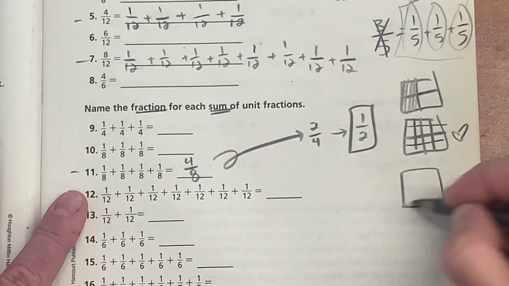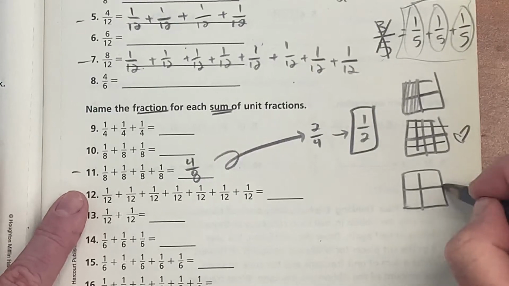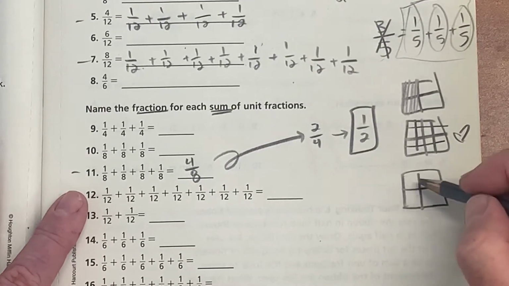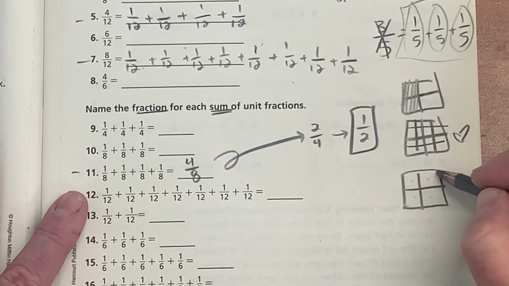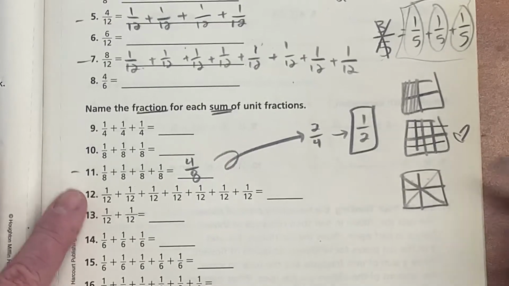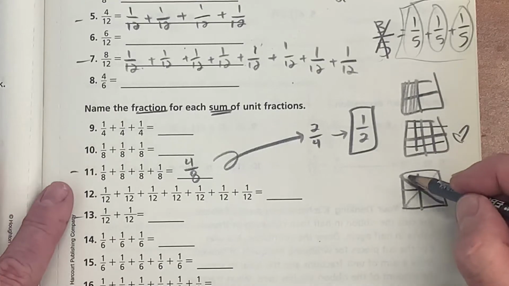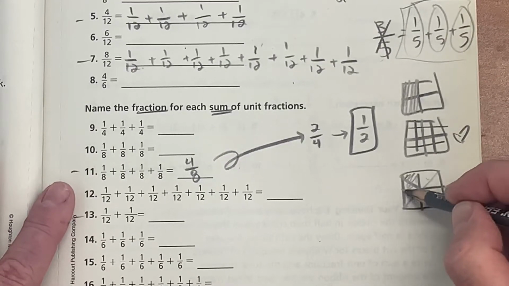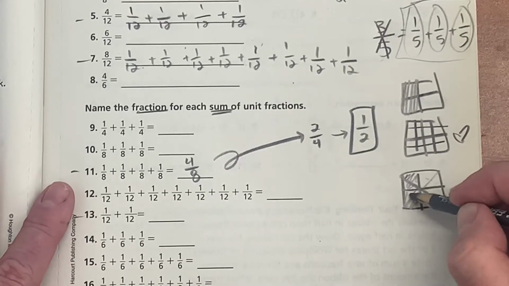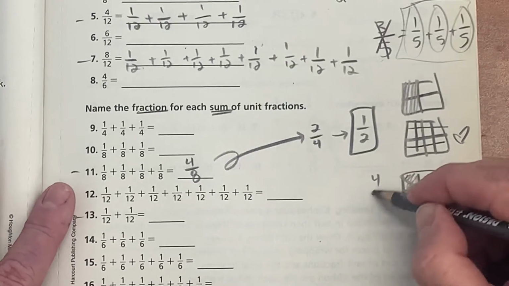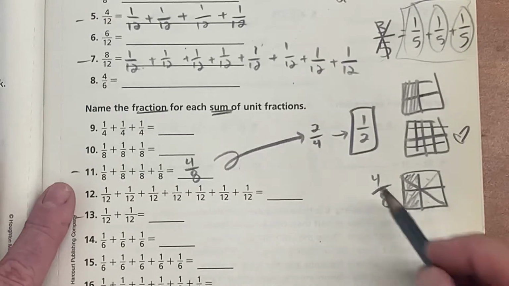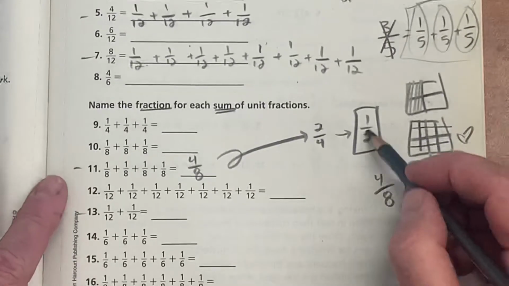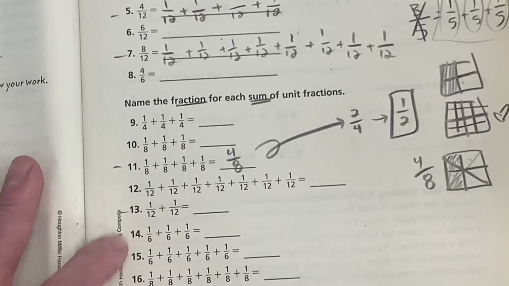All right, so I've got halves, fourths. How do I make these eighths? 1, 2, 3, 4, 5, 6, 7, 8. Pretty close. 1, 2, 3, 4, 5, 6, 7, 8. All right, so 1, 2, 3, 4. 1, 2, 3, 4. So that's 4/8. So there you go. 4/8, 2/4, 1/2. Best answer, 1/2. All right, where else were we?